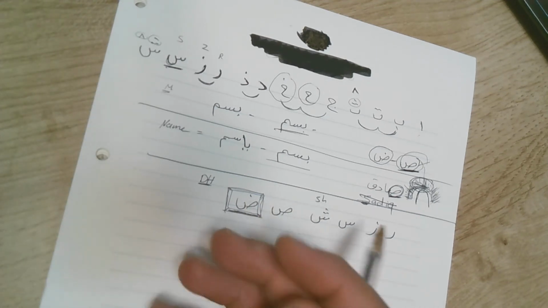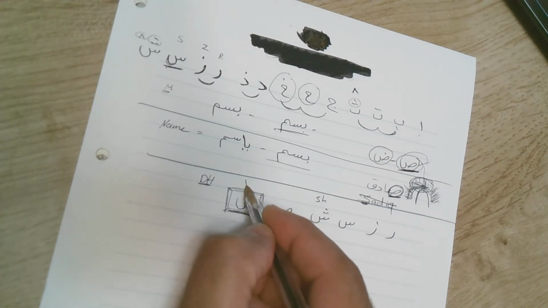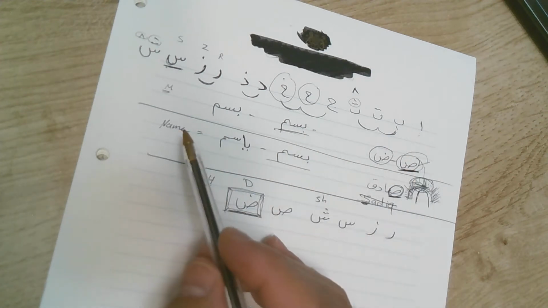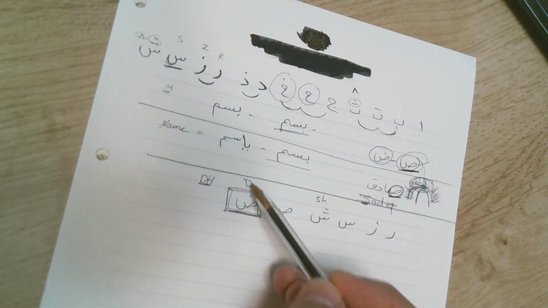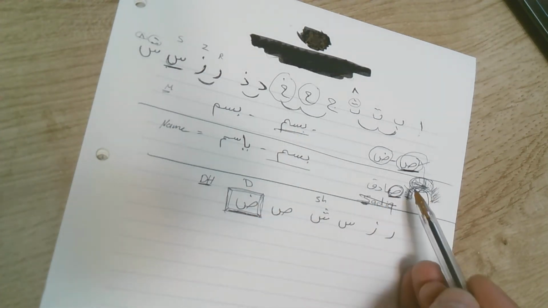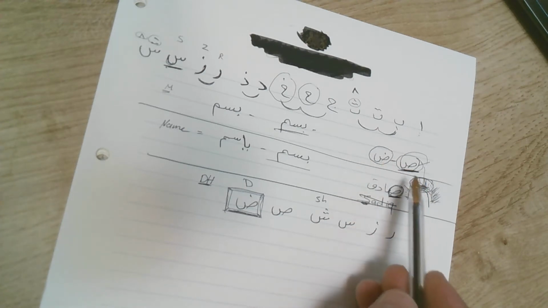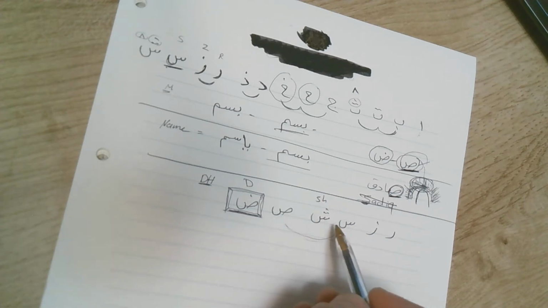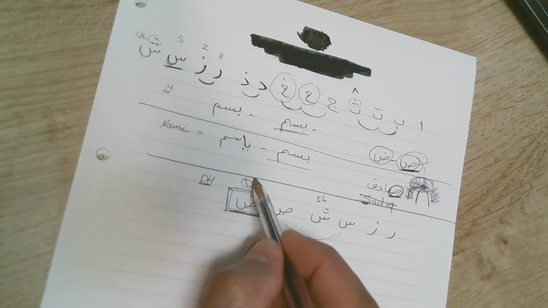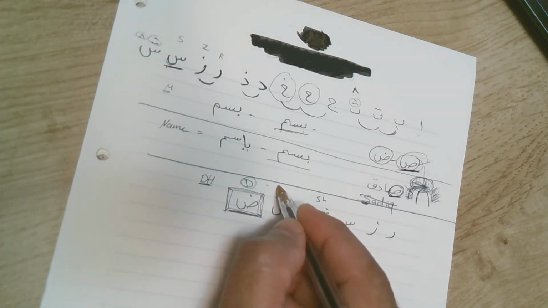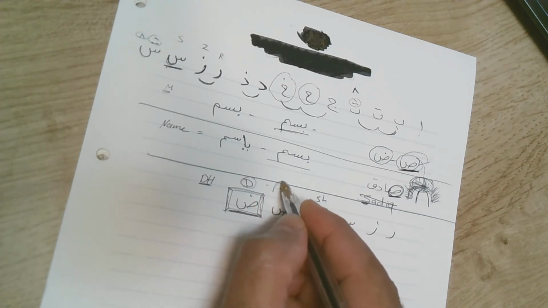Dhad is like a strong D. If I describe the difference between D and Dhad, I would say it is the same difference as between Sin and Sad. D only uses the top of the tongue, and Dhad uses the air all around.